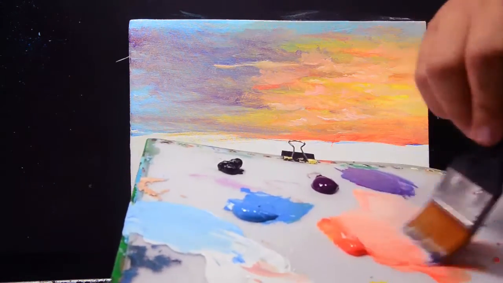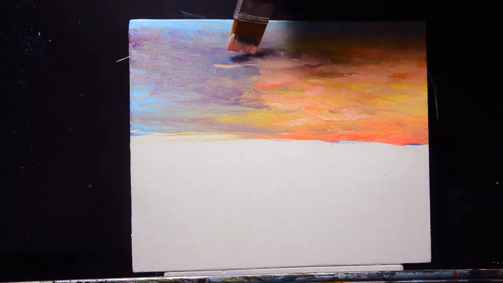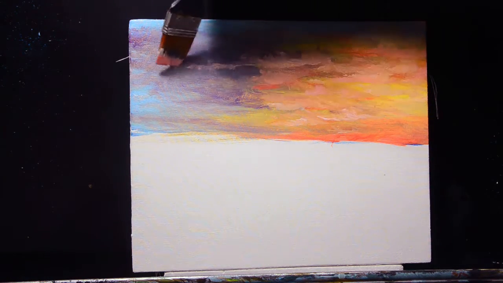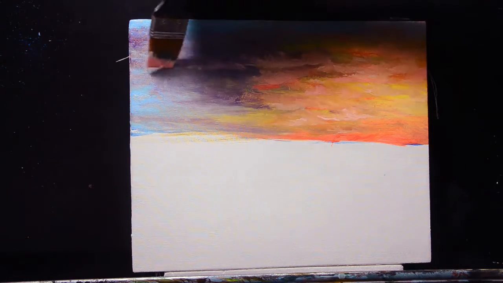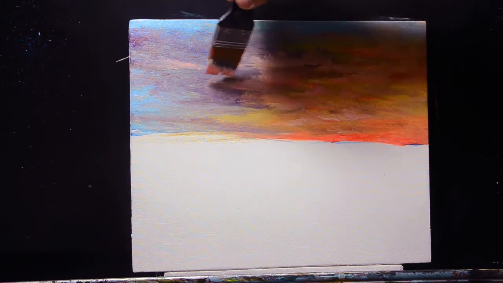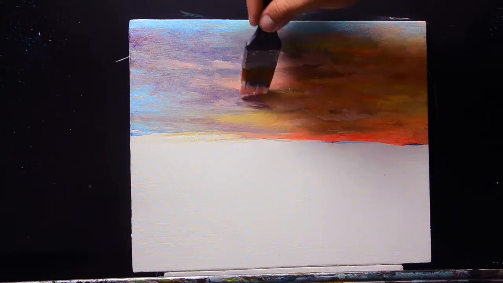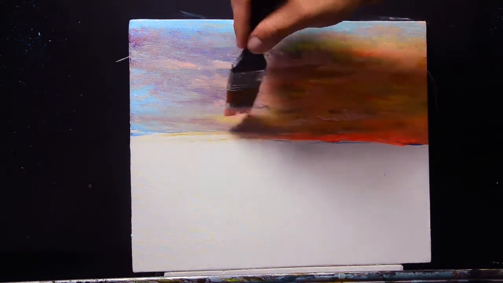Fluorescent orange yellow also. Just looking good in that area there.